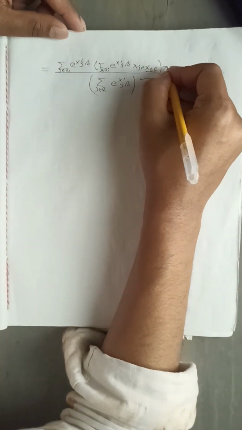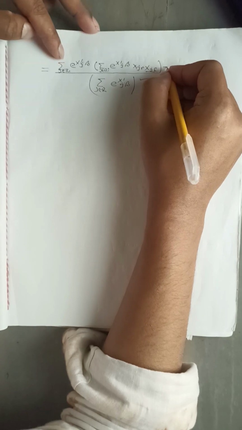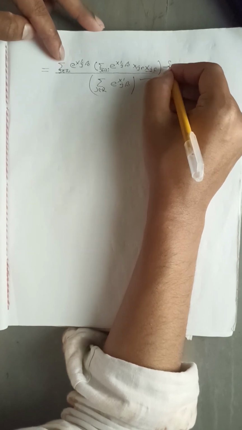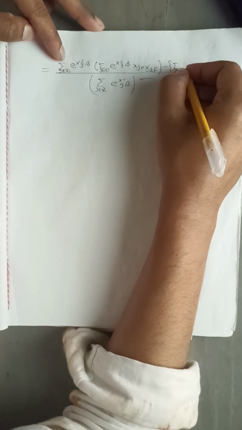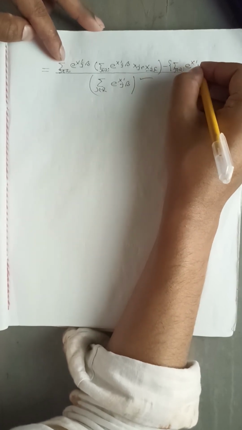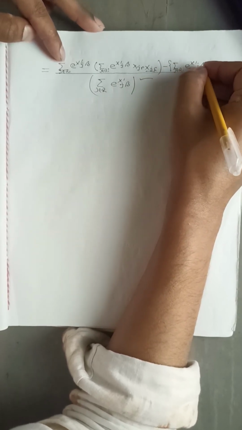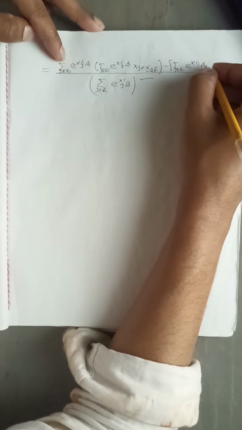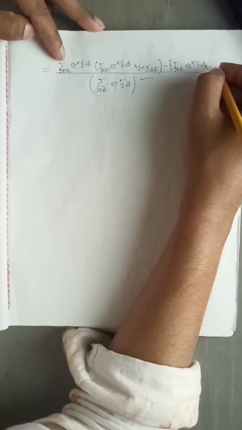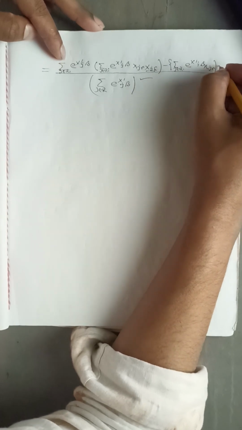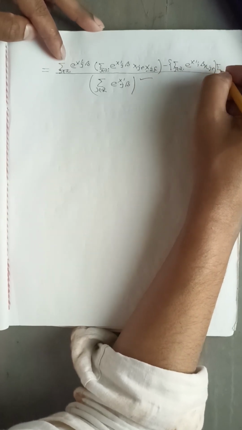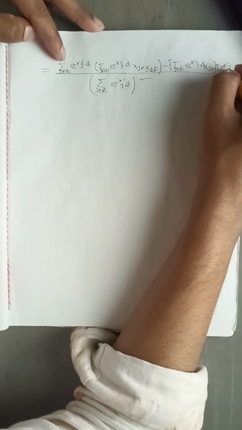Now minus, I will have minus summation j belongs to R_i, e to the power x prime_j beta, x_jr, and it's a little bit harder for me, summation of e to the power x prime_j.